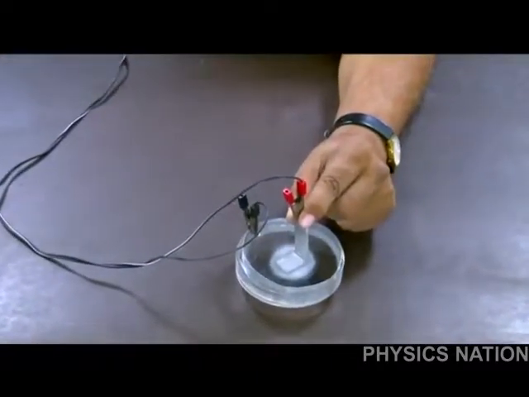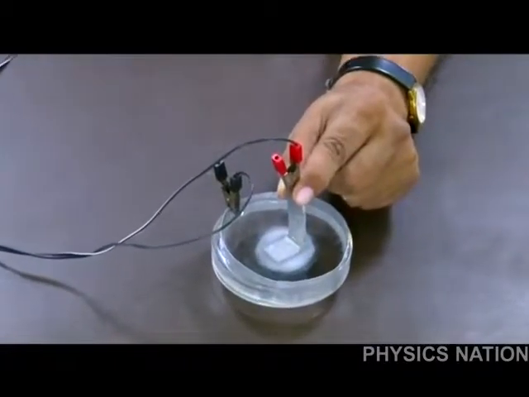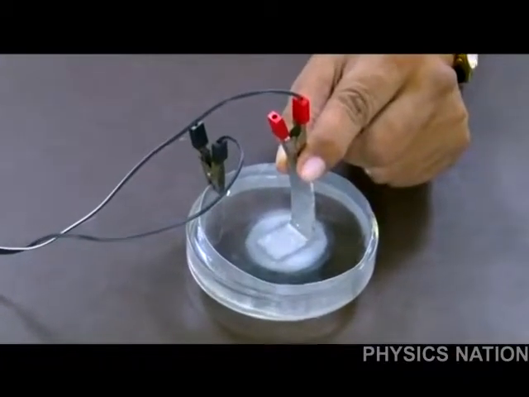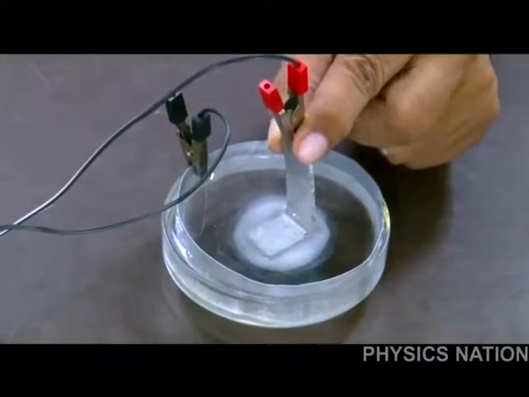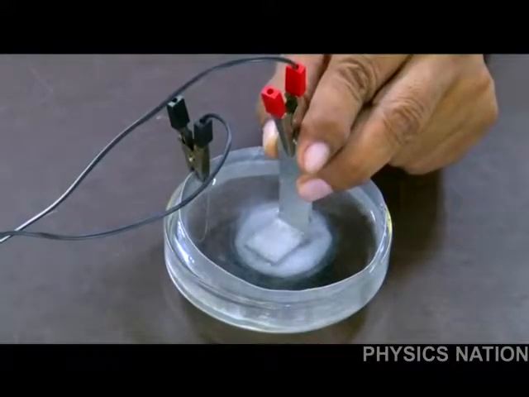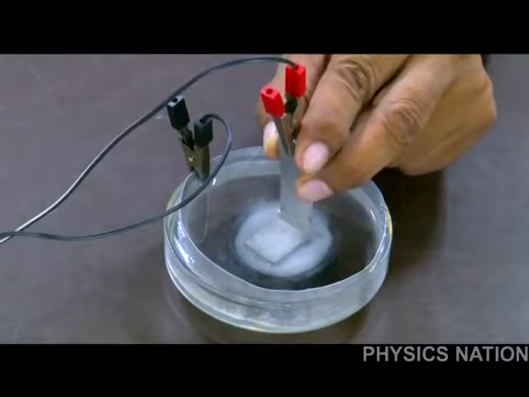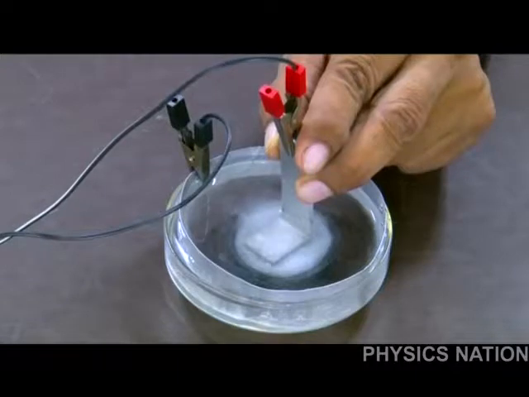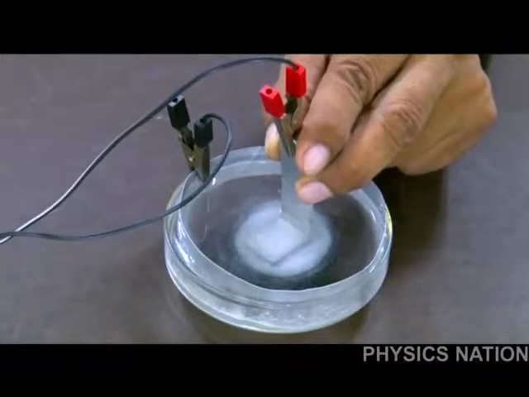Just look at the water surface. You can see something is revolving. You can see some bubbles going in circular path. Some whitish things rotating in clockwise direction.